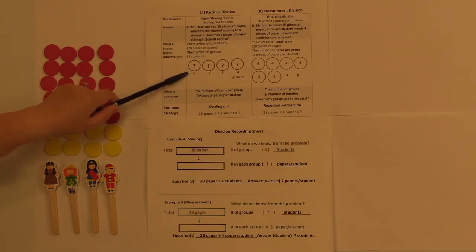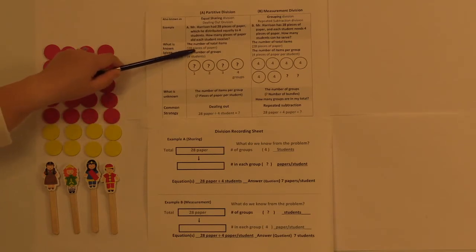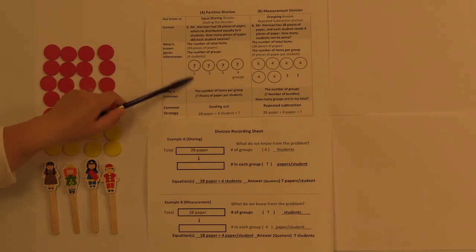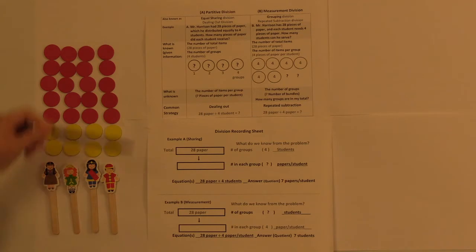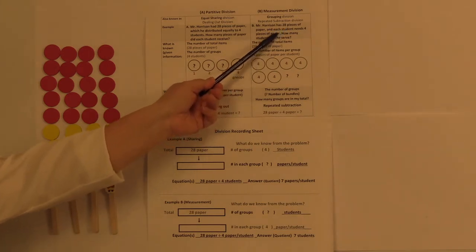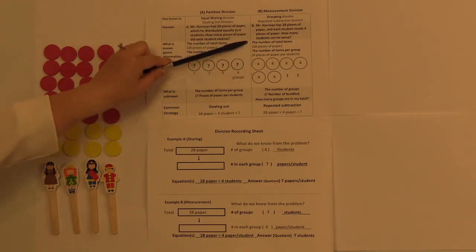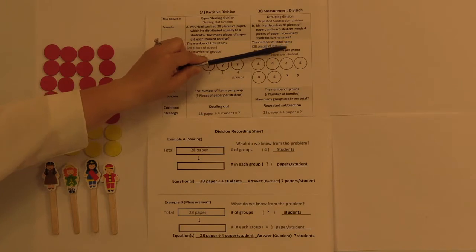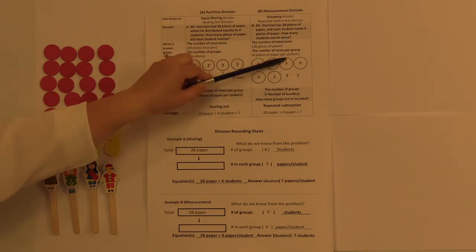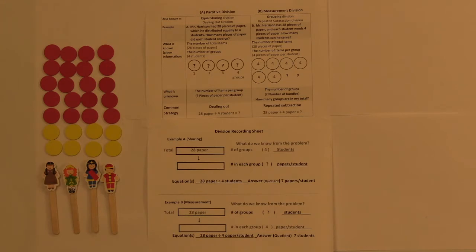So you see them here. I know what information is known: total 28 papers, and I have 4 groups. I know the 1, 2, 3, 4 groups. I want to figure out inside of a circle how many per person. In this one, I know the total is 28 pieces, but this time I know the number in each group is 4 inside of the circle, and I want to count 4 at a time. 4, 8, 12, 16, 20, 24. I think I can move one more group. So my answer is how many groups? Do you see the difference here? The notion is very important, because depending on the concept and notion, kids might have different strategies. Certain strategies don't make more sense or less sense. That's a very important concept they need to know.